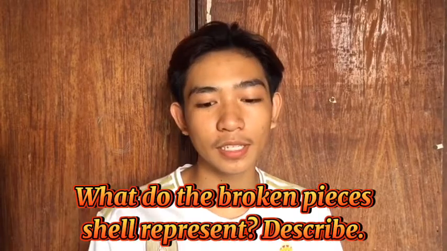What do the broken pieces of shell represent? Describe. So for me, based on my own understanding of the experiment that I did earlier, the broken pieces of the shell represent the tectonic plates. That is because it is similar to the map that I saw in the module. Also, the broken pieces of the shell represent the tectonic boundaries, which are the lines that I drew on the eggshell earlier.